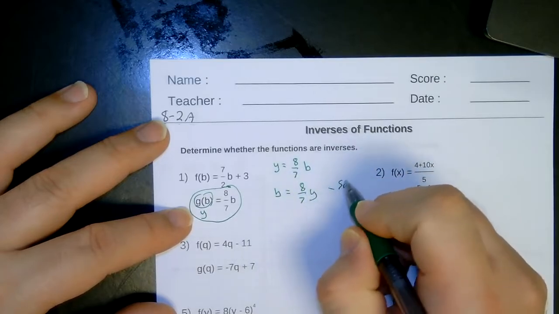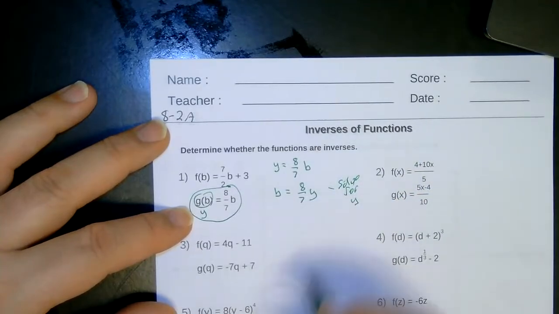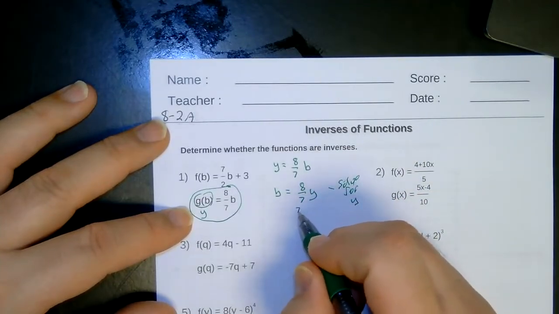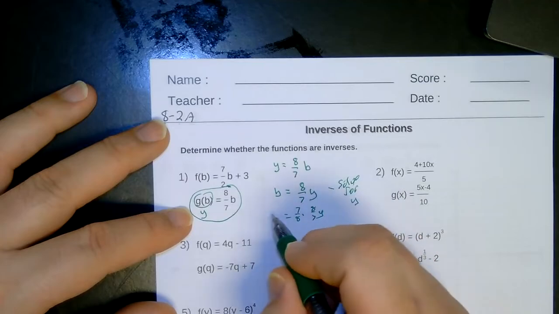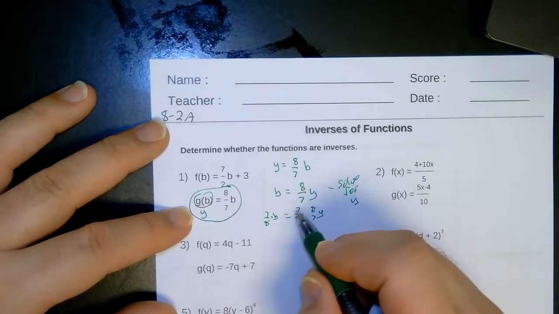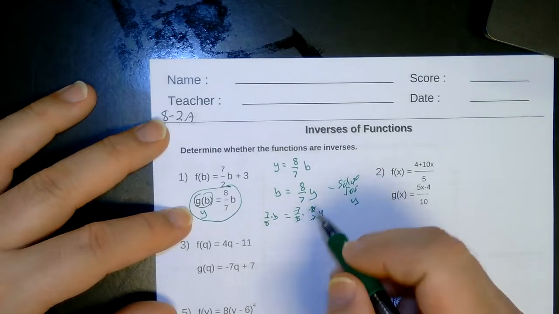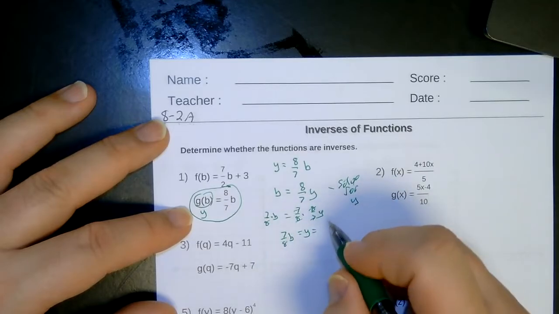And then at this point, solve for y. So solving for y, I'm just going to multiply both sides by 7/8. There's 8/7 y times 7/8, and over here times 7/8 on the b. On the right, the 7's will cancel, the 8's will cancel, and I have y equal to 7/8 b, which is technically my inverse.